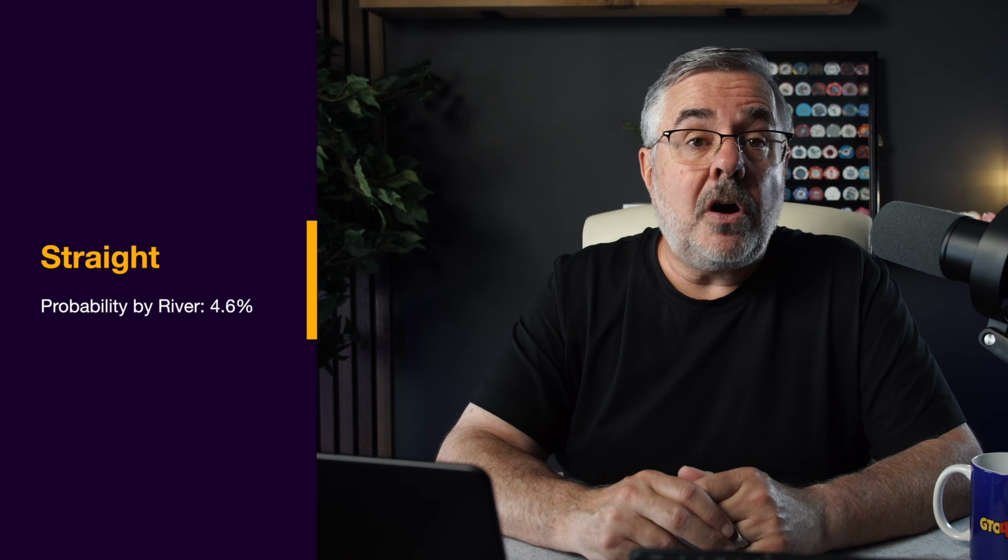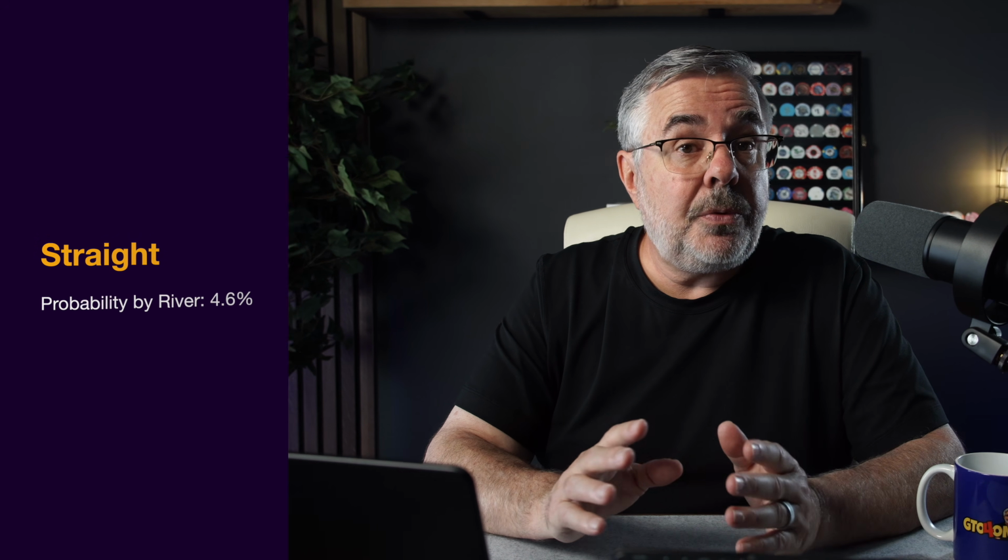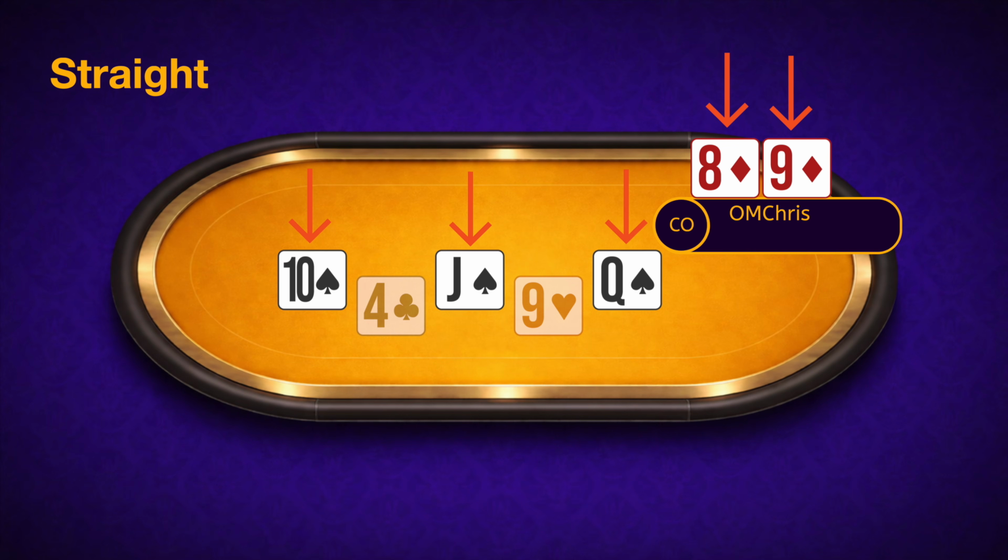A straight is 5 cards in order. They do not need to be the same suit, though. For example, 8, 9, 10, jack, queen. Important note, an ace can be high or low. Ace, king, queen, jack, 10 is a straight, but ace, 2, 3, 4, 5 is also a straight. That low ace straight is often called the wheel.